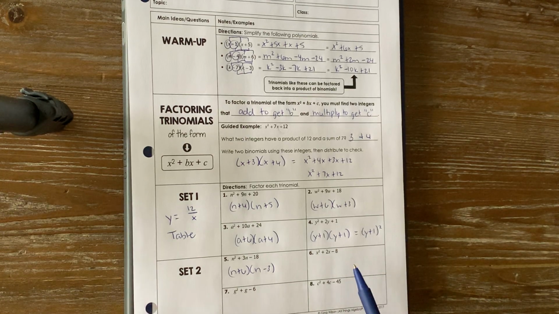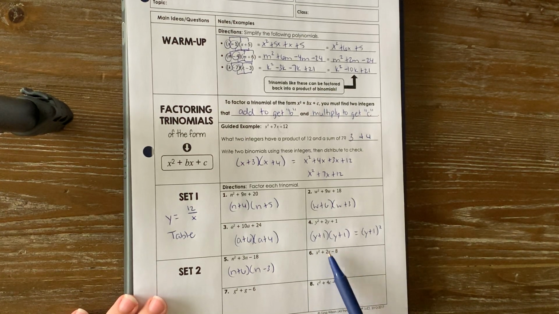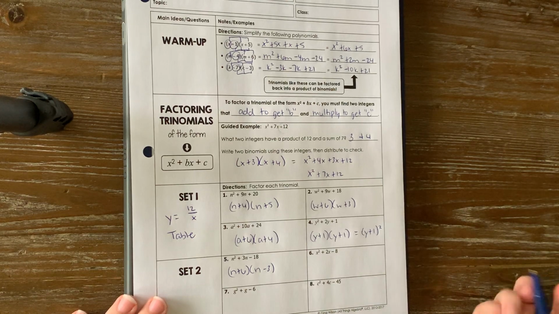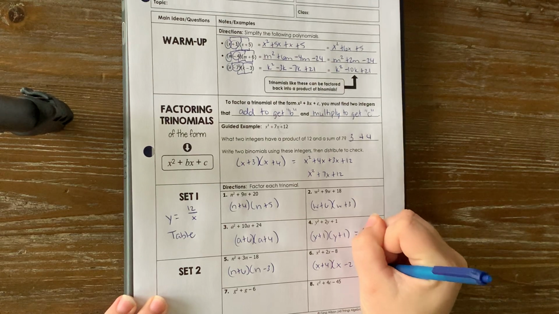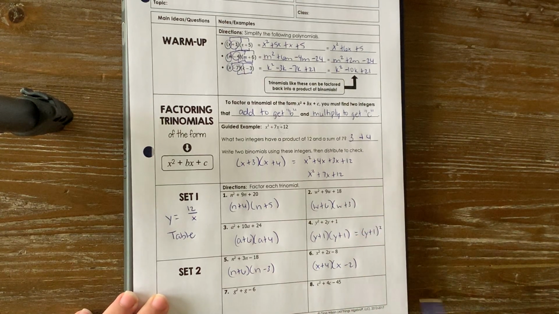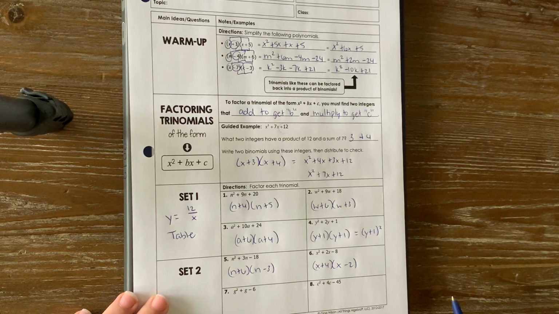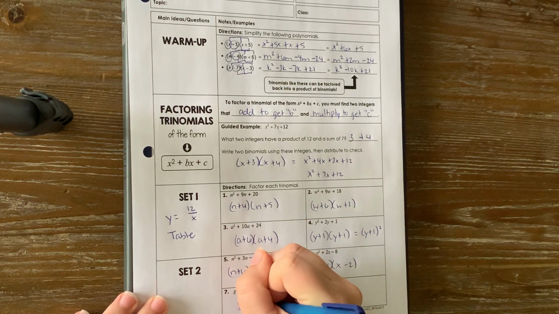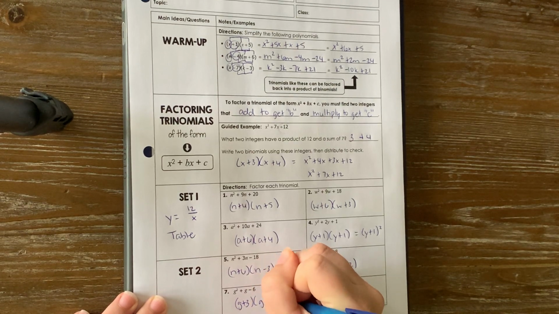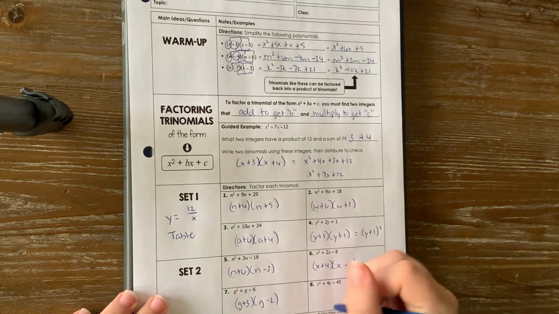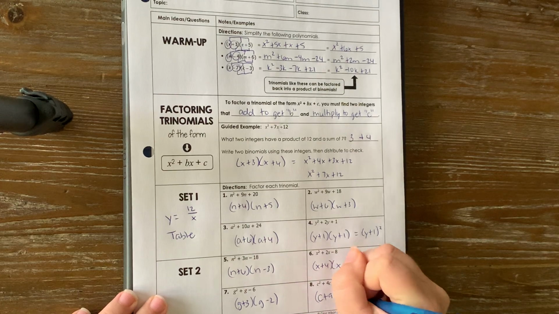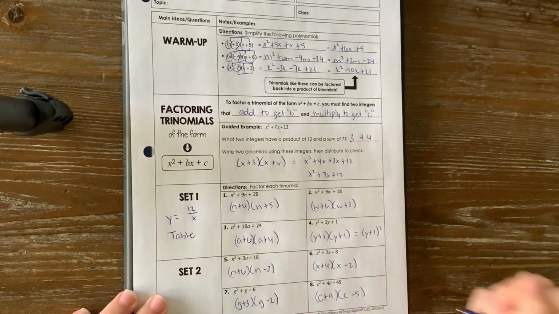Okay, number 6, what multiplies to get negative 8 and adds to get 2? Well, that's going to be 4 and negative 2. So you say x plus 4 and x minus 2. Number 7, what multiplies to get negative 6 and adds to get 1? Was 3 and negative 2. G plus 3, g minus 2. Number 8, what multiplies to give you negative 45 and adds to give you a positive 4? 9 and negative 5. C plus 9, C minus 5.